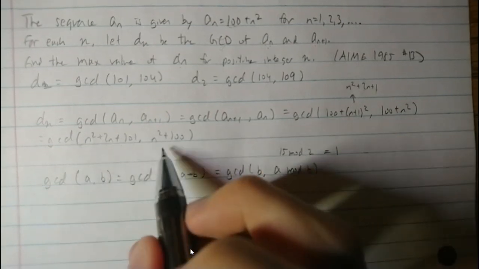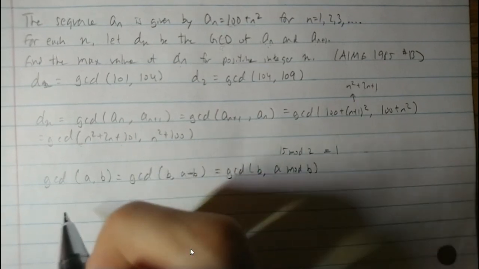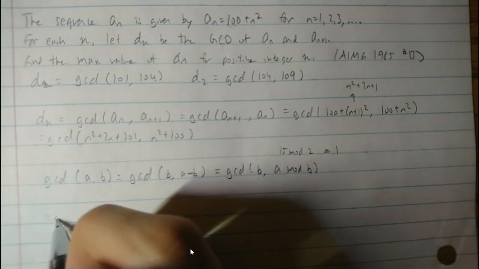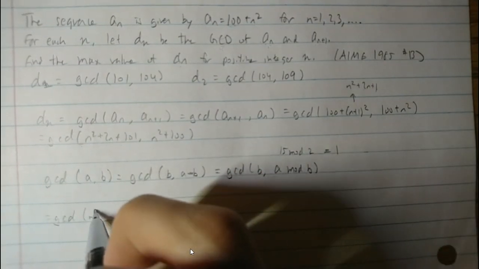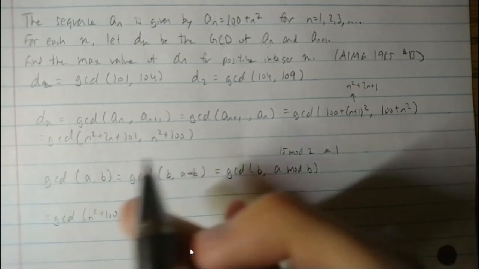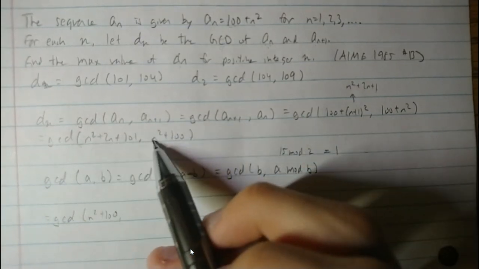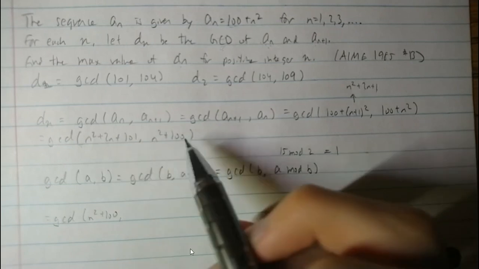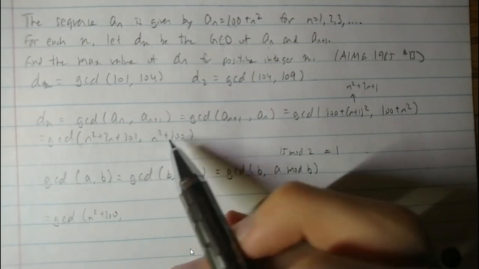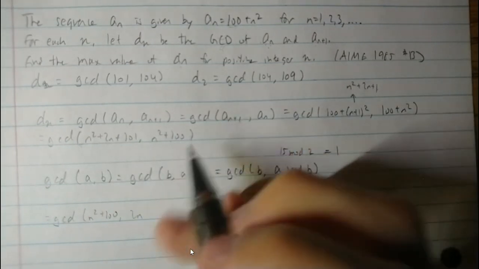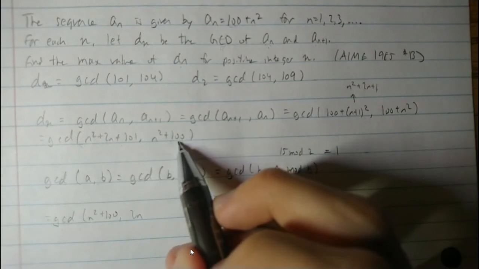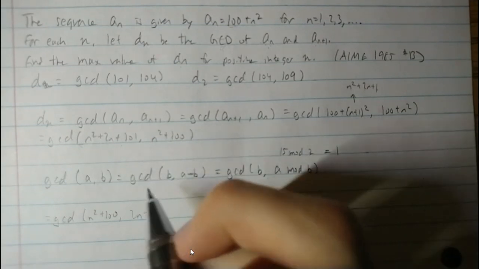So we'll take the smaller number, which is obviously n squared plus 100, and we're going to slide it to the left, and we'll take the difference. n squared minus n squared goes away, 2n minus 0n is 2n, and we have 101 minus 100, that's just 1.